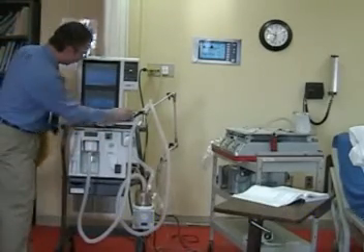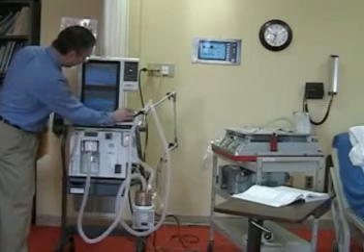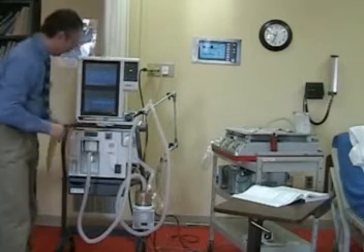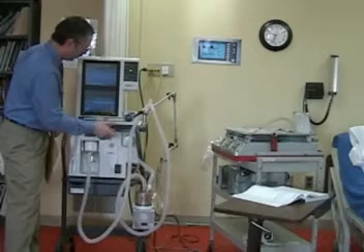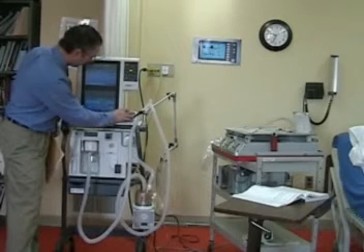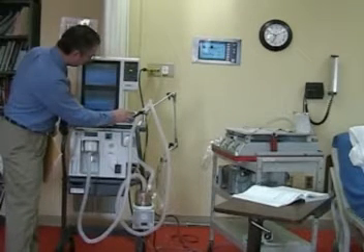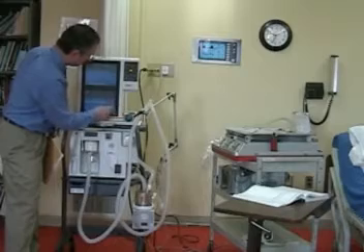In this case, we'll go with SIMV, volume control mode with no pressure support. Turn the pressure support off, and we'll go with pressure triggering.